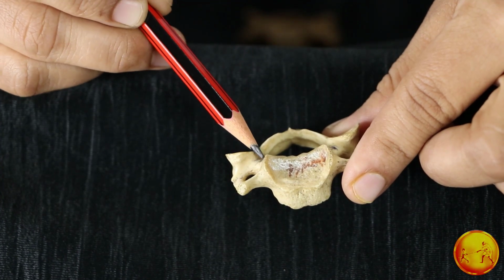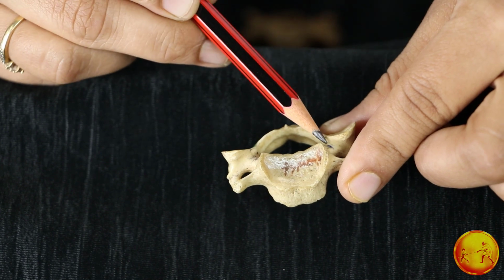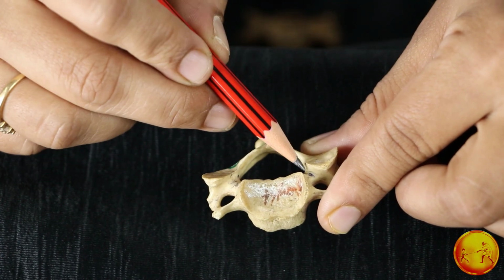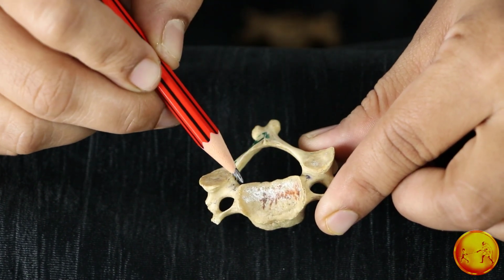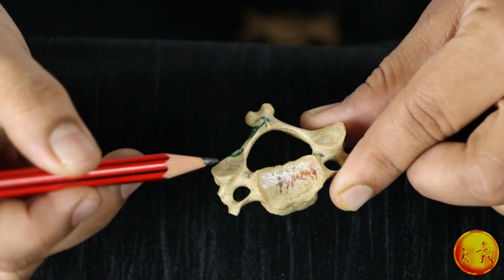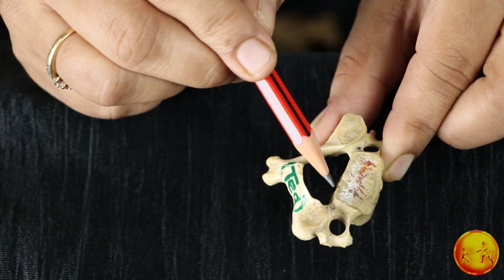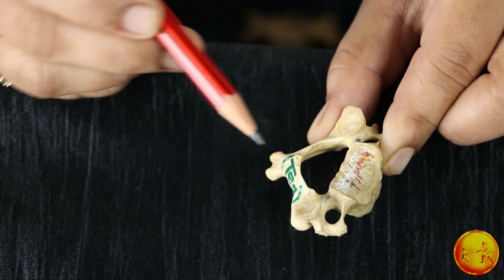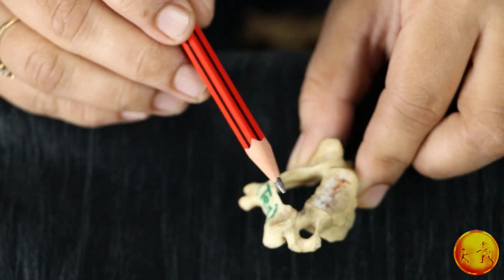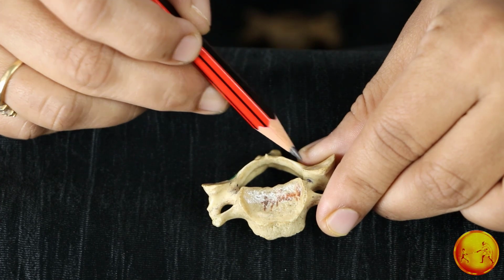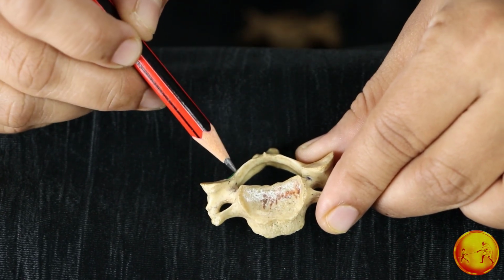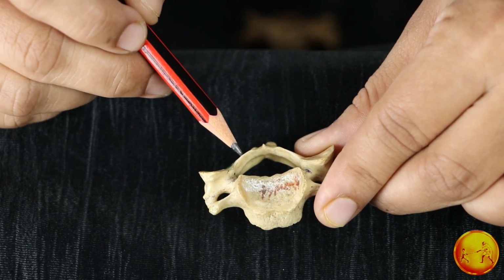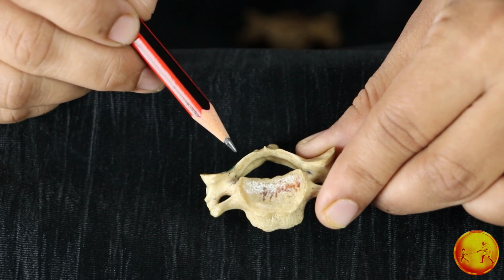The neural arch includes the pedicles and laminae. The pedicles are the plates of bone which run backwards and laterally from the posterior surface of the body of the cervical vertebrae. These pedicles are attached midway between the upper margin and lower margin of the body, so that the superior vertebral notch and inferior vertebral notch are equally deep. The laminae are thin plates of bone which run backwards and medially, and they meet each other at the spinous process. These laminae are very thin in the cervical vertebrae.